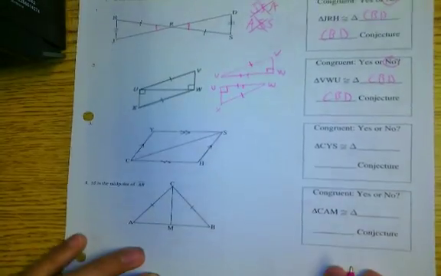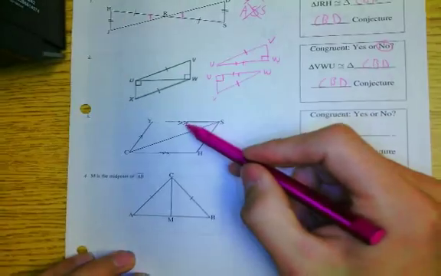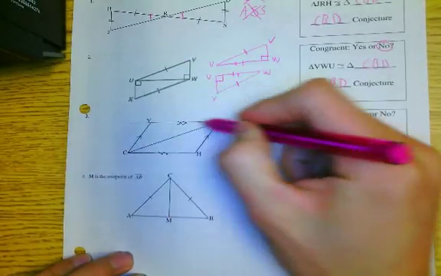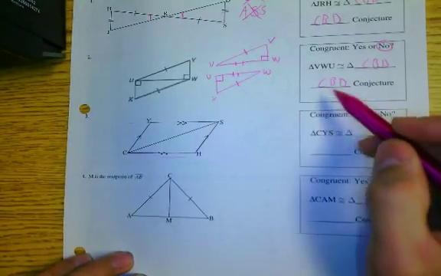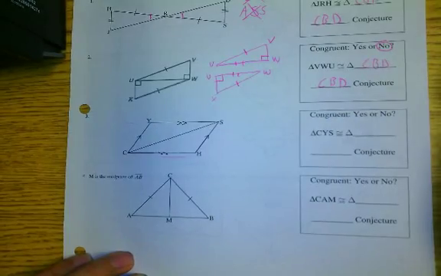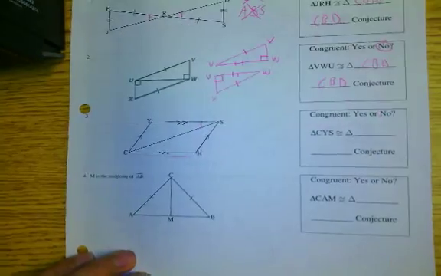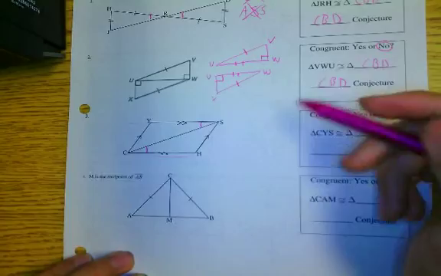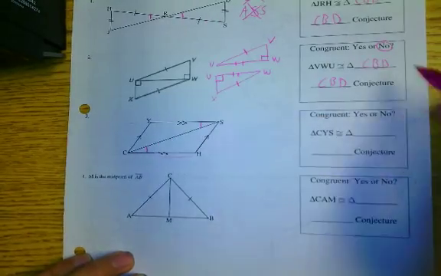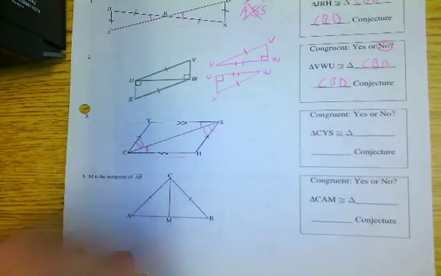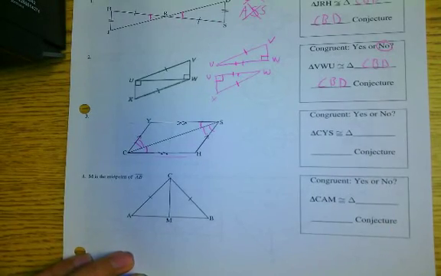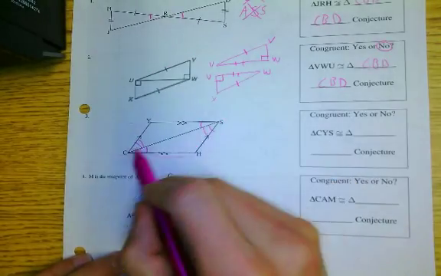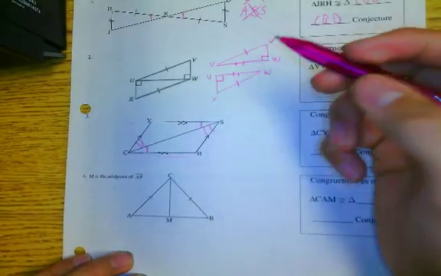Okay? Problem number 3. This symbol tells you that these lines are parallel. Remember that when you have parallel lines cut by a transversal, alternate interior angles are congruent. So what that means is that this angle here is congruent to this angle because they're on alternate sides of the transversal and they're on the inside of the parallel lines. And this angle is congruent to this angle. You should also notice that if you were to take these triangles apart, the line here in the middle is being shared by both of them, which means that it would be congruent.